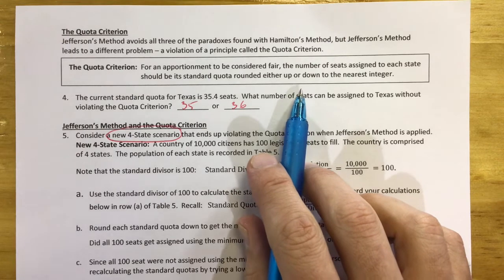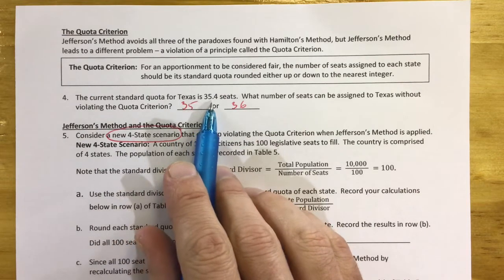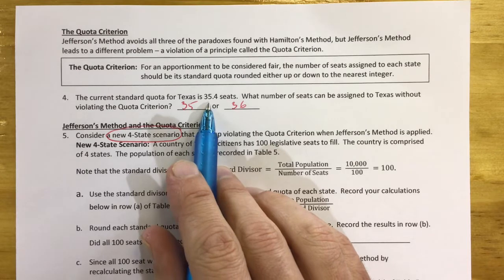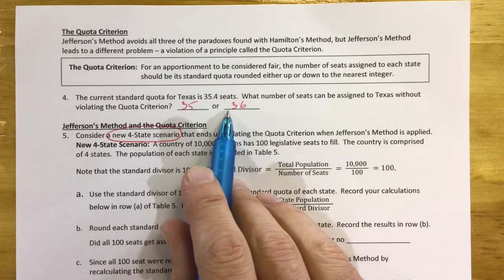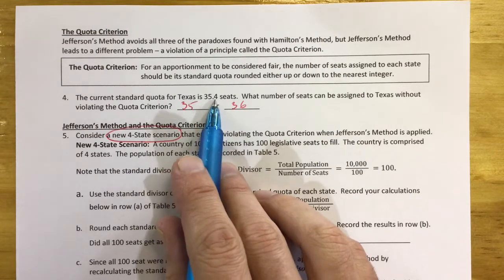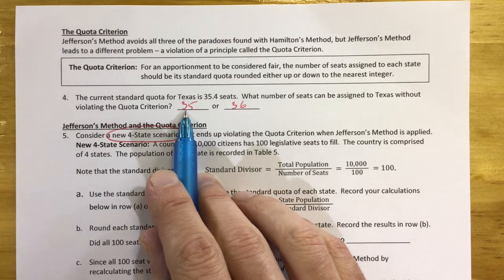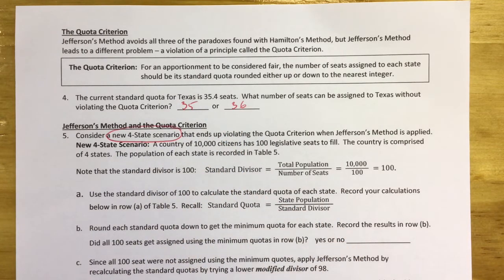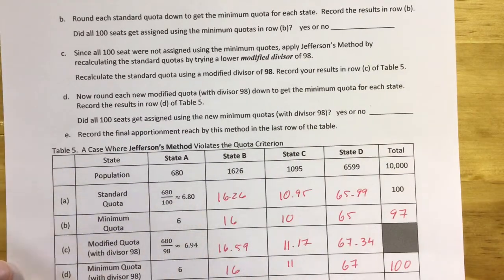When you do your standard quota, remember way back at the beginning we did Texas and got 35.4. Whatever that standard quota is, that state should get either 35, which is rounding down, or 36 seats, which is rounding up. We shouldn't see all of a sudden that Texas used to be 35.4, and then they walk away with 34, something less than rounding down. They also shouldn't walk away with more than rounding up, like 37. That shouldn't occur. But we're going to see that it actually happens in this case.